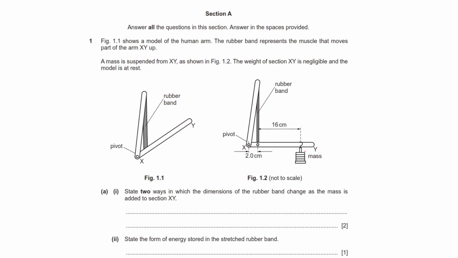So this is 2 centimeters and this is 16 centimeters, and there is some weight W equals mg that is acting in this direction. It says state 2 ways in which the dimensions of the rubber band change as mass is added to the section.